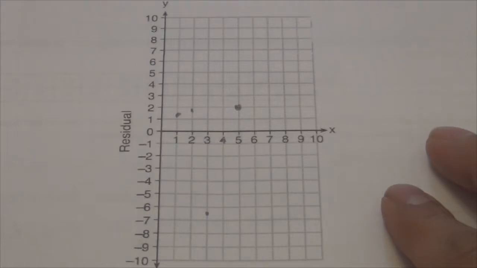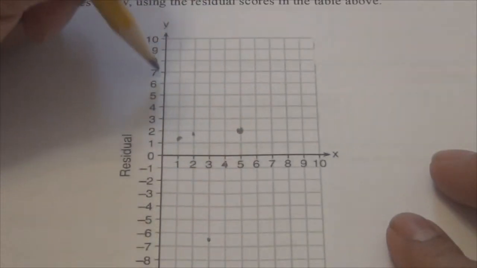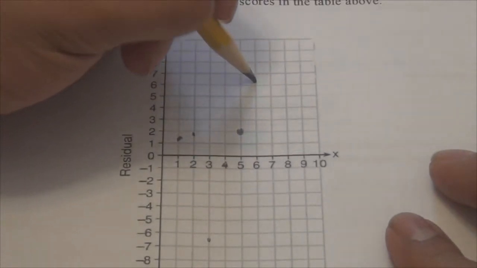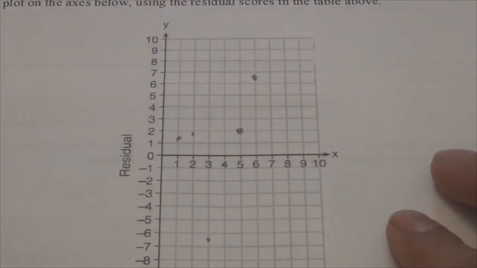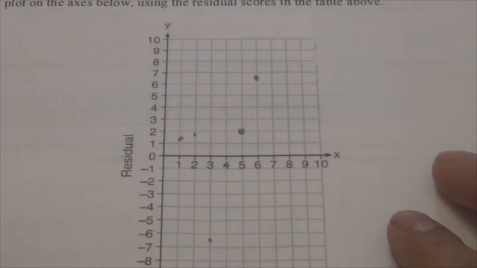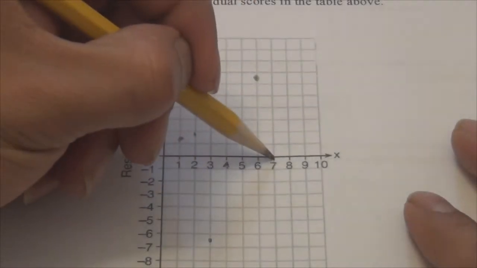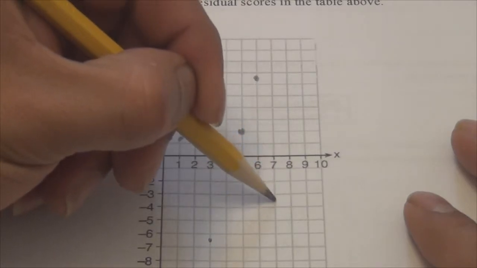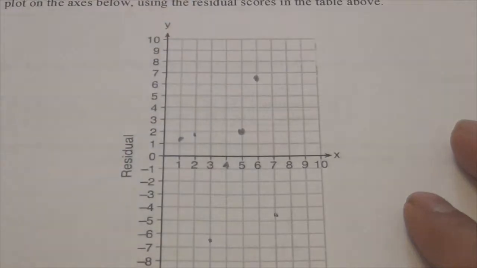When x is 6, the residual is 6.6. So 6.6 is around here. Okay. And when x is 7, the residual is negative 4.7. So around here. Okay.